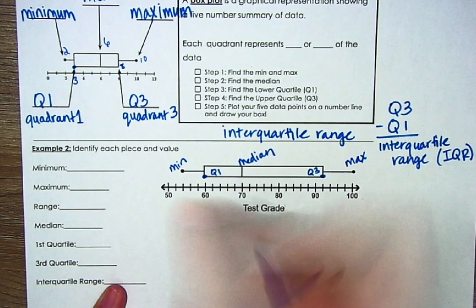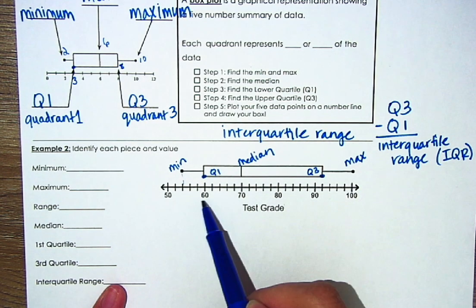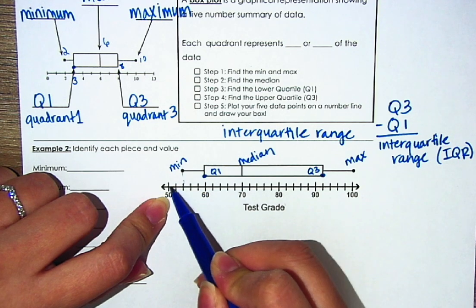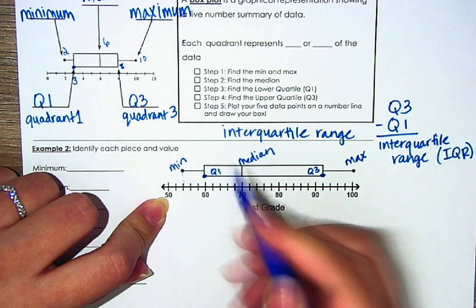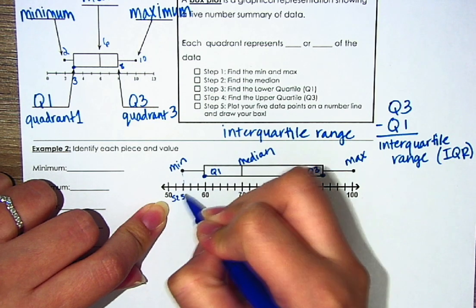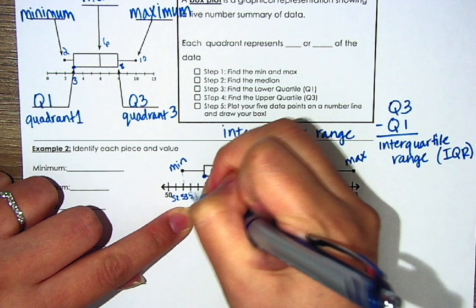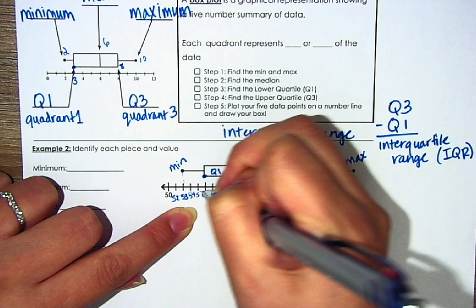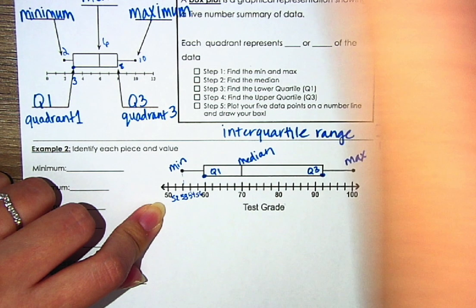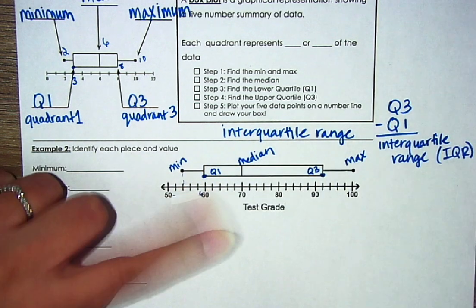So the minimum here, I'm going to go down, but look at that, I'm missing increments here. So it's going from 50 to 60. So I can do my jumps, 1, 2, 3, 4, 5. So that means these are going by 2s. So 52, 54, oops, I did that wrong, because I don't know how to count.